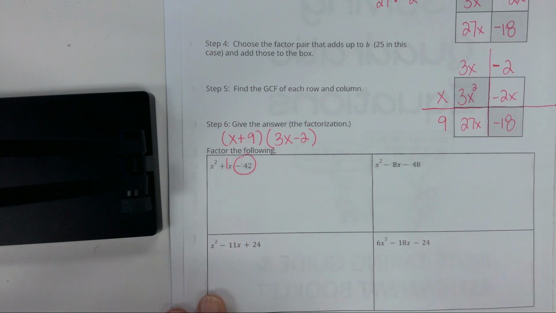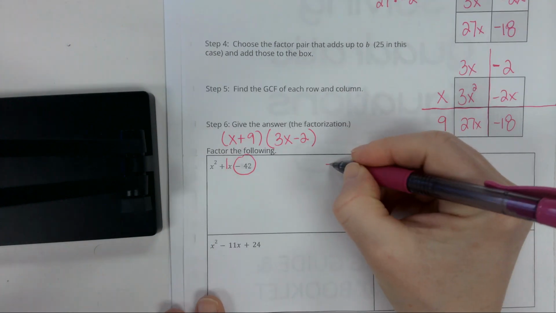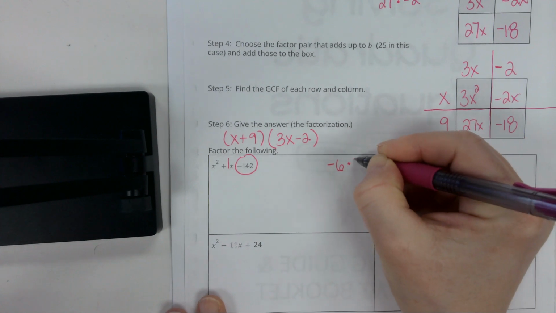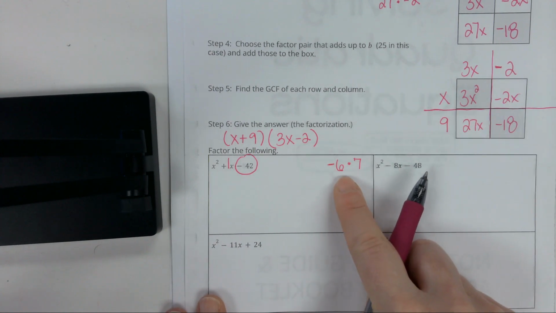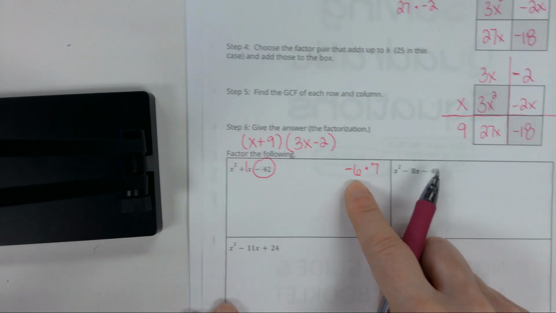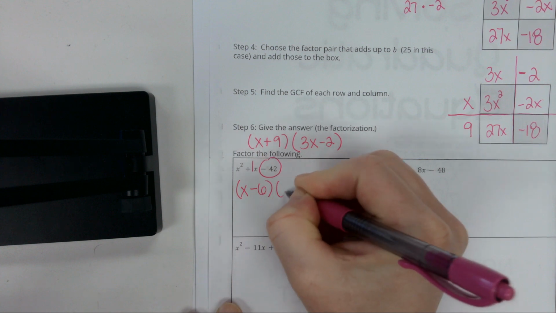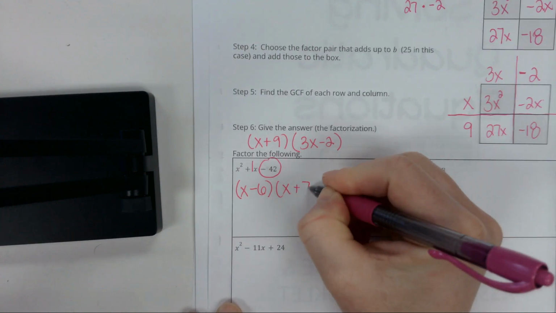Tell me which one's positive and which one's negative. Negative 6 times 7, because negative 6 plus 7 is 1. So then you could go right to writing it like this: x minus 6, x plus 7.